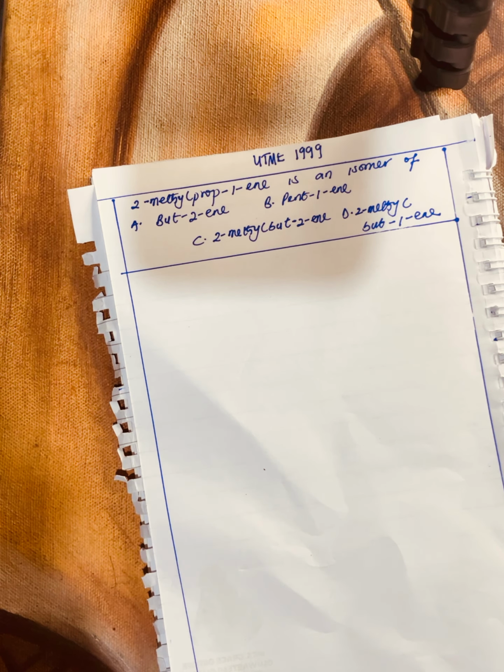So this is 2-methyl-but-2-ene. I consider the but first. So 1, 2, 3, 4. But-2-ene means the double bond is in the middle. So we have this. The 2-methyl means the CH3, the methyl, comes to the second carbon. So this is already complete. This remains 3. This remains 3. And this remains 1, right?